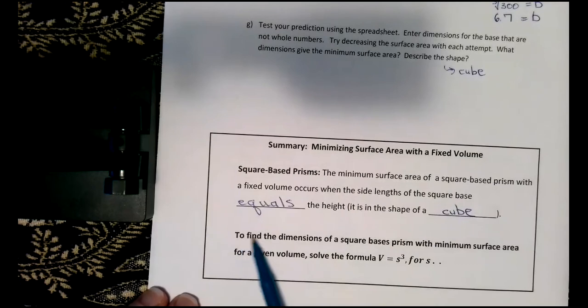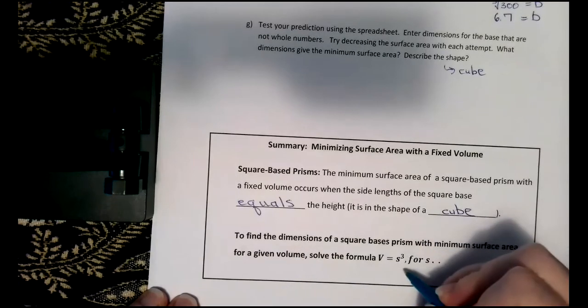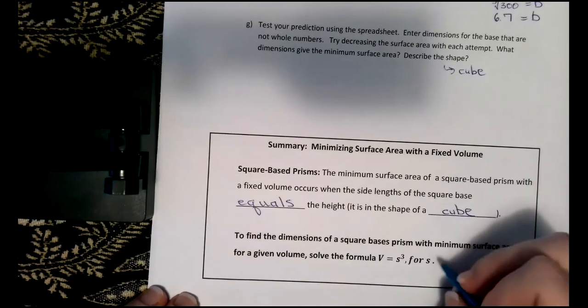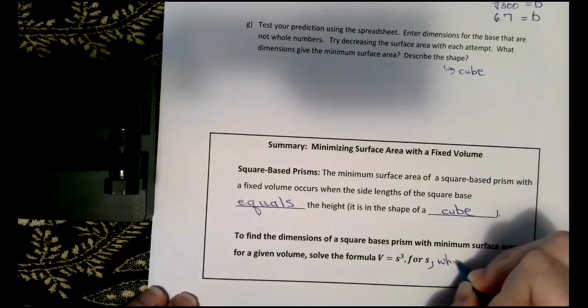And then this just says to find the dimensions of a square base prism with a minimum surface area for a given volume, solve for the formula volume equals S cubed. So for side length here, they used S instead of the B that I used, but it's the same thing for S. And then we should just say where S is the side length of the base.